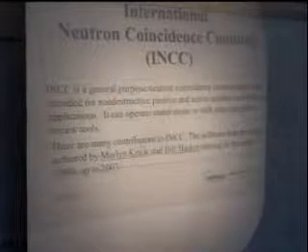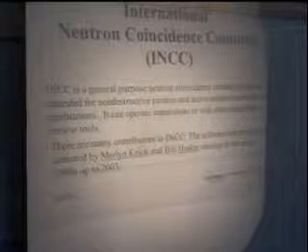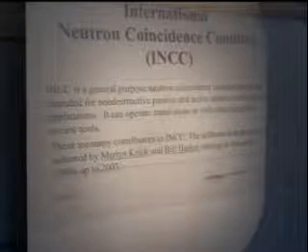This morning, one of my kids asked me, "Dad, what does international mean?" He's 6. And he thought that the neutrons were international. So he said, "Are they Scottish and Spanish?" And so we just started laughing.